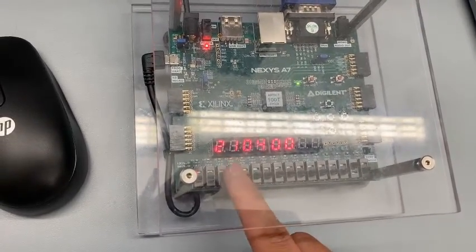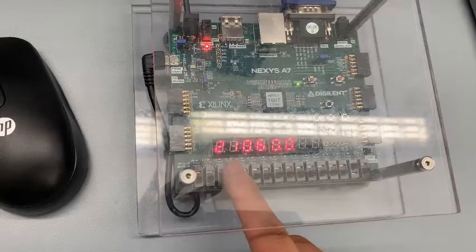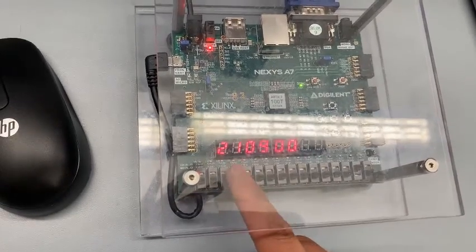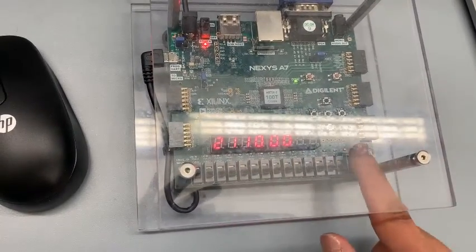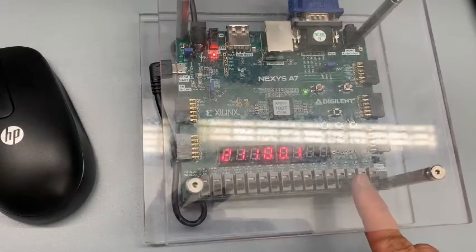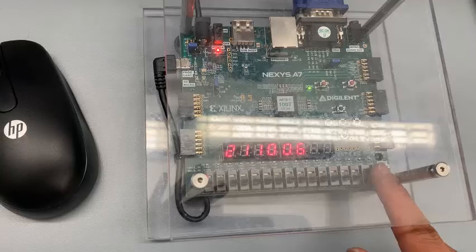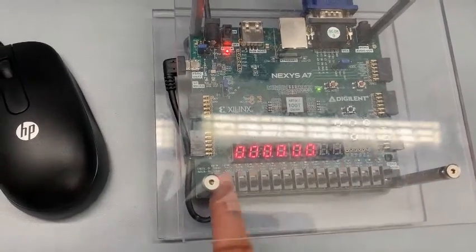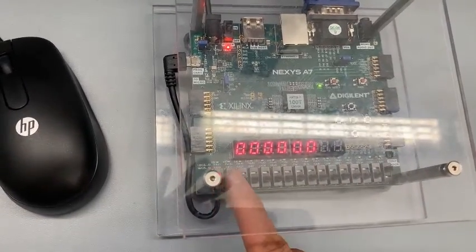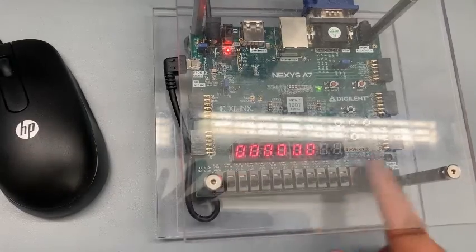You can see as well the AM and PM settings for our 12-hour clock, as well as the continued passing of time as the time continues to go and the seconds increase and increment on our clock overall.